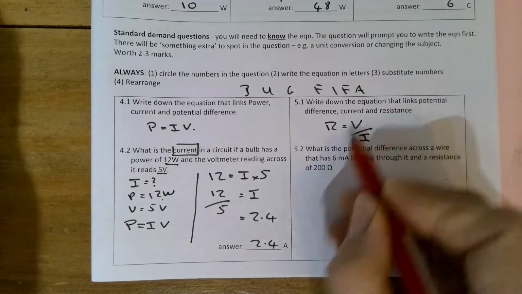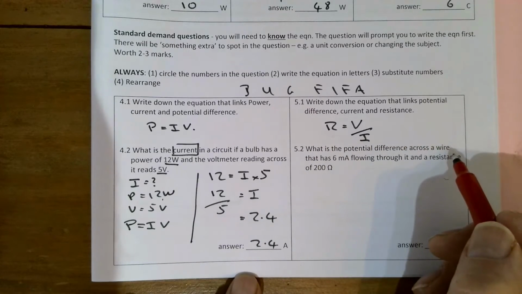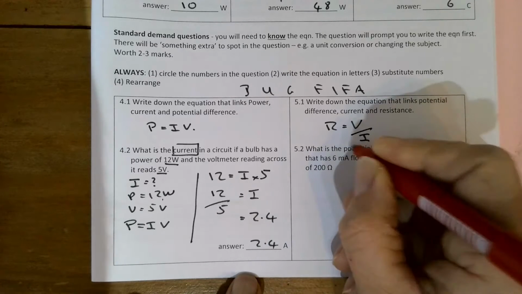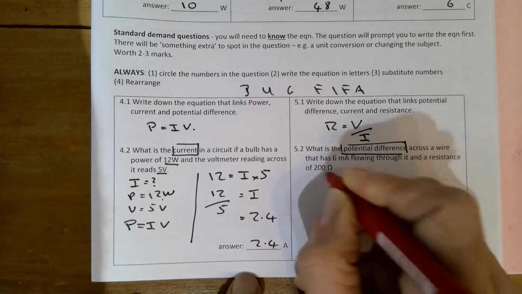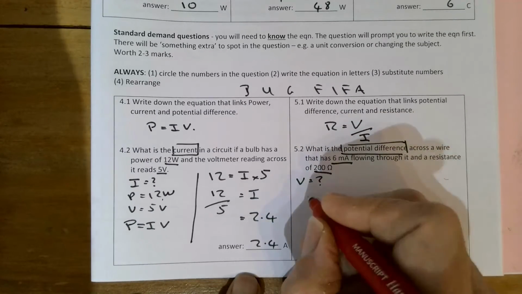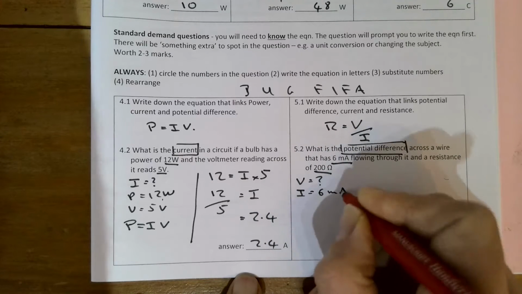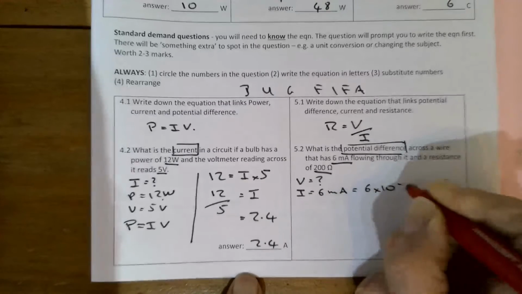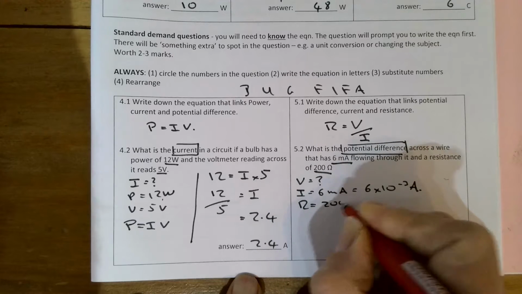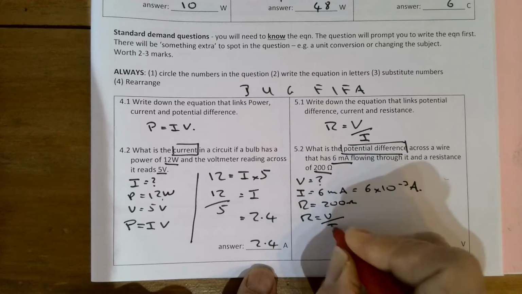So potential difference, current and resistance. What is the potential difference across a wire that has 6 milliamps flowing through it and a resistance of 200 ohms? So potential difference V, voltage. I've got current I is equal to 6 milliamps, which is equal to 6 times 10 to the minus 3 amps, and I've got a resistance of 200 ohms. So formula, R is equal to V over I.